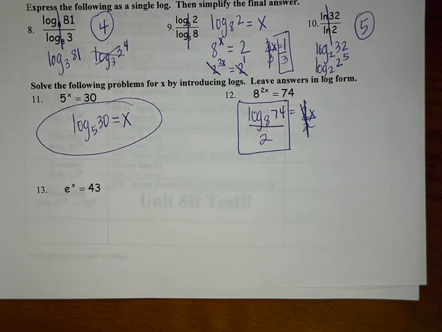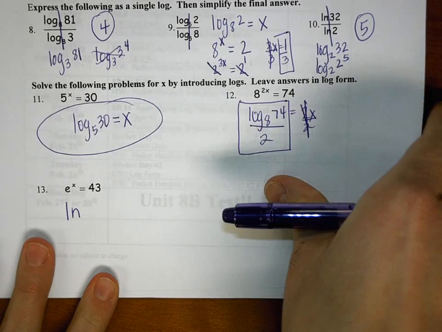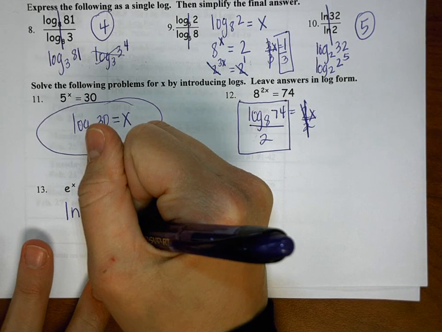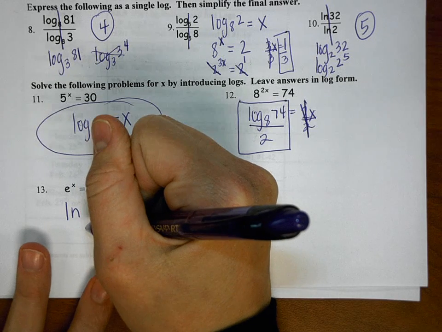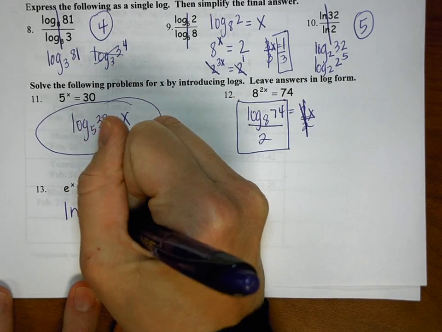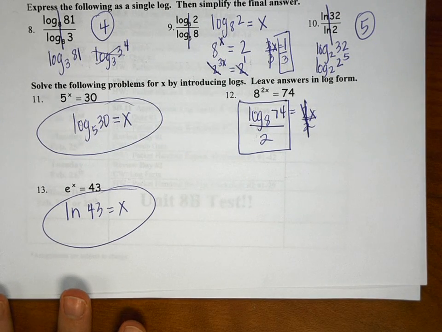Okay, what about 13? What will I do? The ln, your natural log. And then it'll be e. Okay, do I have to write base e for natural log? No, because we always know it's there, right? But you can write it if you want to, if it makes sense. And then what would I put next? 43 equals x. And that's it. You have your answer. x is by itself. Questions?